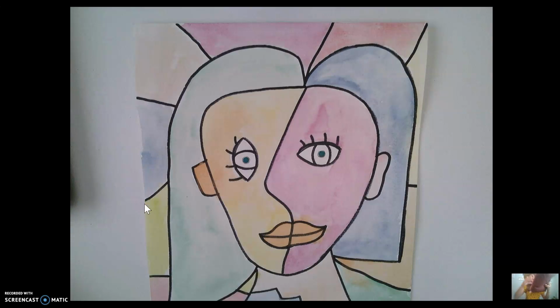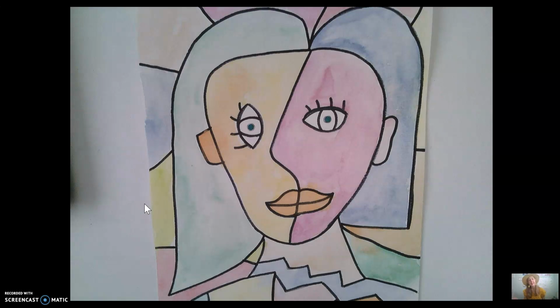Alrighty, so my self-portrait is all done. I did some watercolors. I chose to do watercolor, but again, you can choose markers, crayons, colored pencils, watercolors. Just make sure it is totally filled. I just now realized I did leave some parts white, but other than that, there's just so much color on this, and it's so fun and funky and abstract, and yet it still kind of looks like me, which I love. So have fun making yours.